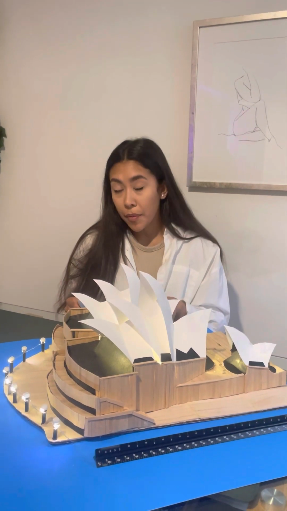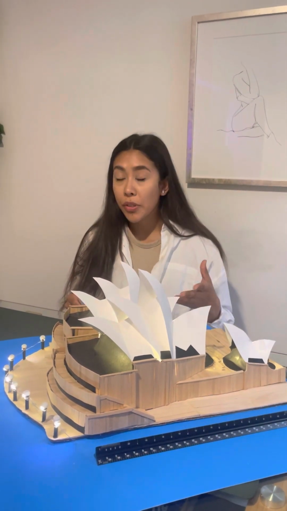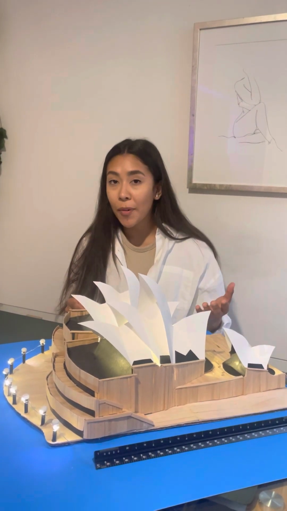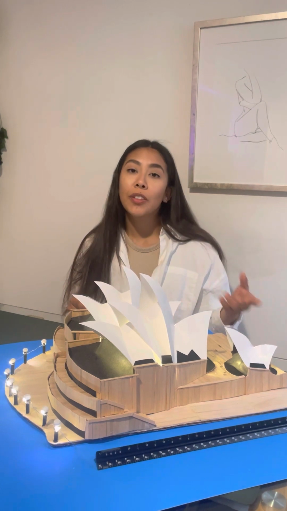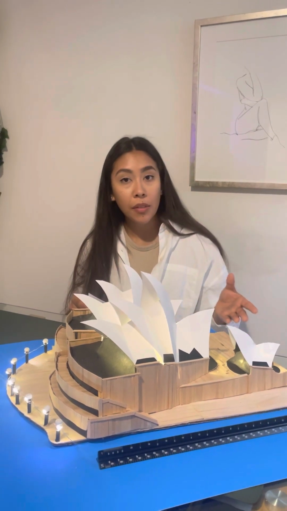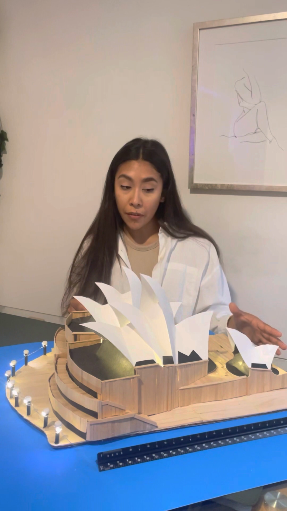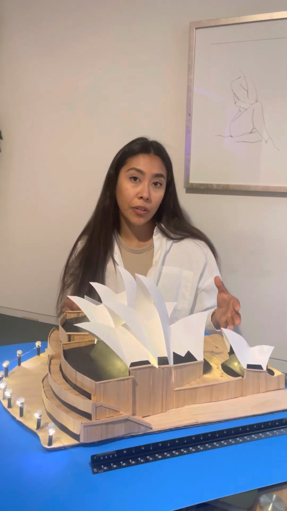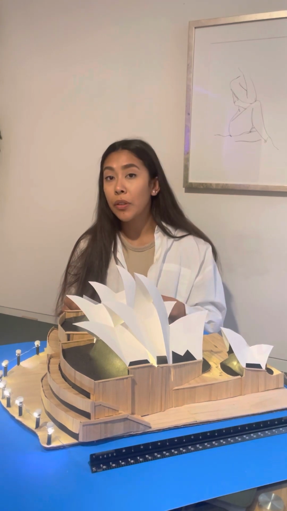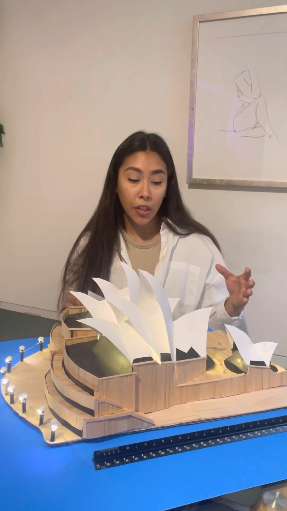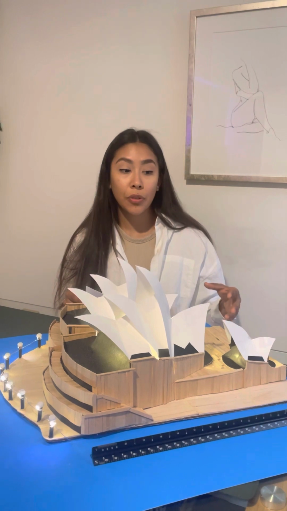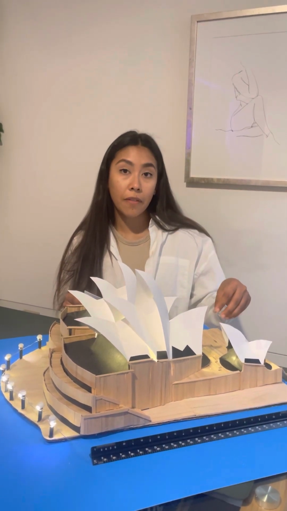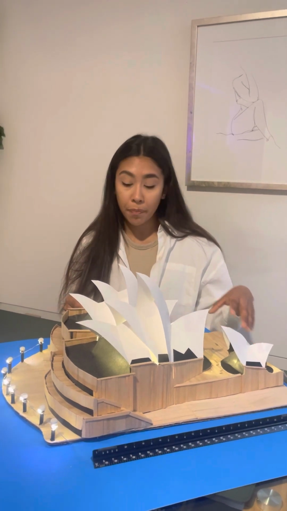For the first assignment in architecture, we were chosen to pick what building we found most fascinating architecturally, and I wrote about the Sydney Opera House. So it was quite a delight to be able to make the model of the Sydney Opera House and see how difficult this building would be to build in real life. And this one's a smaller one compared to hundreds of feet and in the center of a harbor.